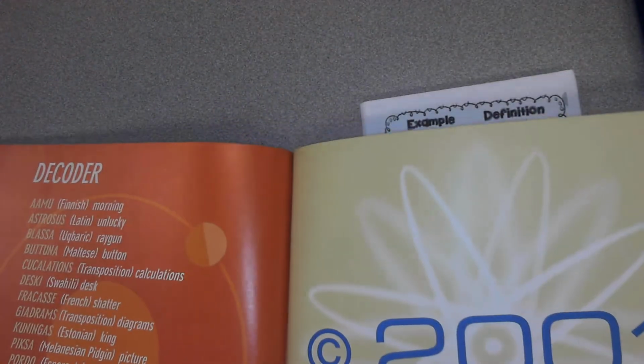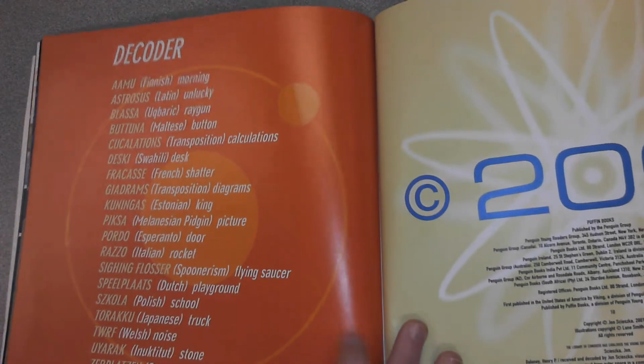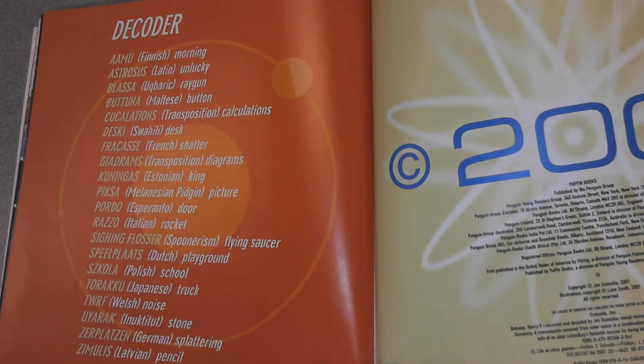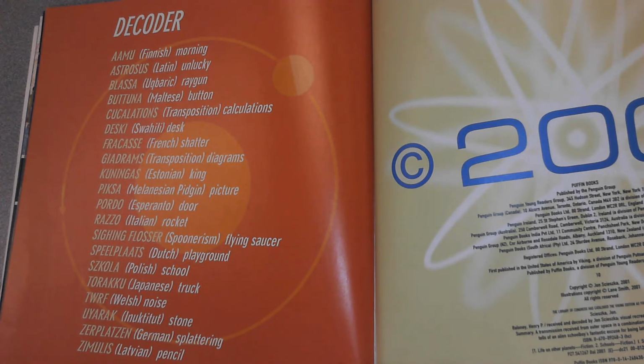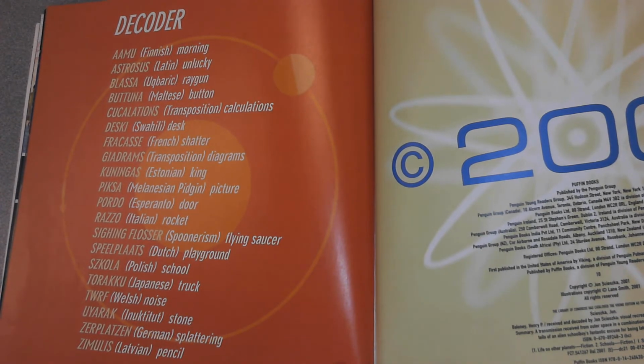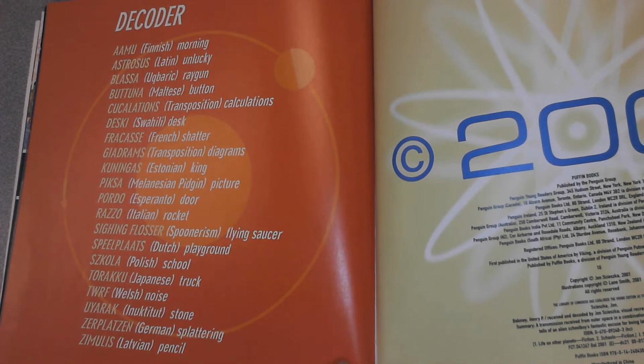Okay, guys, welcome back from pausing. Here is your key. An amu is Finnish for the word morning. Astrosis is Latin for the word unlucky. Blassa means ray gun. Batunia means button. Calculations means calculations. Deski is Swahili for desk. Fricasse is French for shatter. Geodroms meant diagrams. Kuningas means king. Pizza means picture. Porto is door.